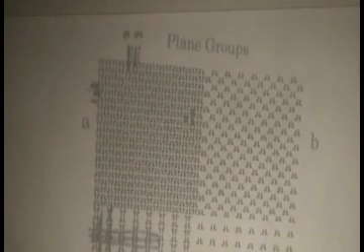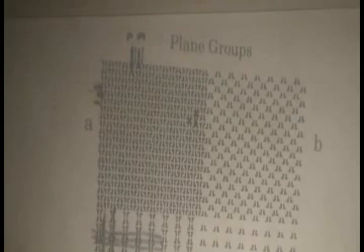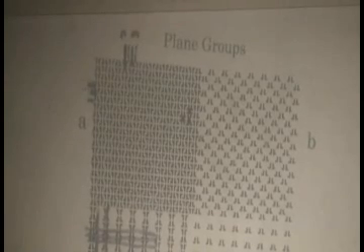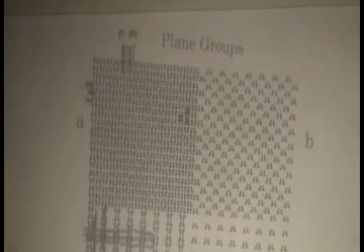So, does anybody see higher rotation symmetry? If you're staring at it confused, that's fine, okay? There actually is no higher rotation.